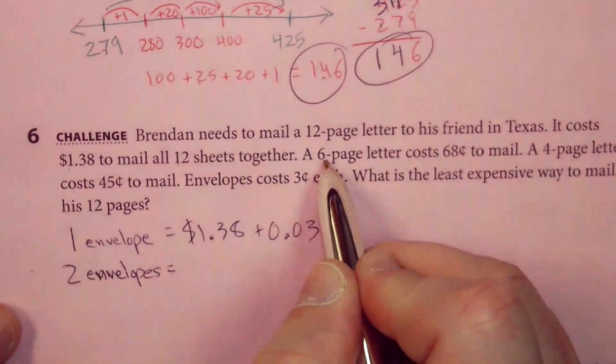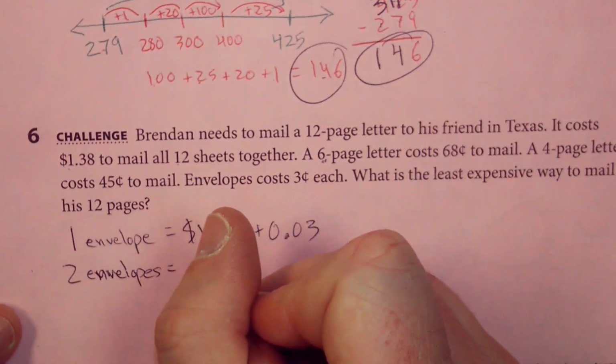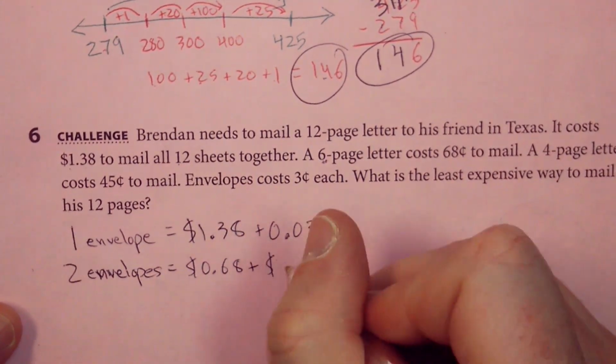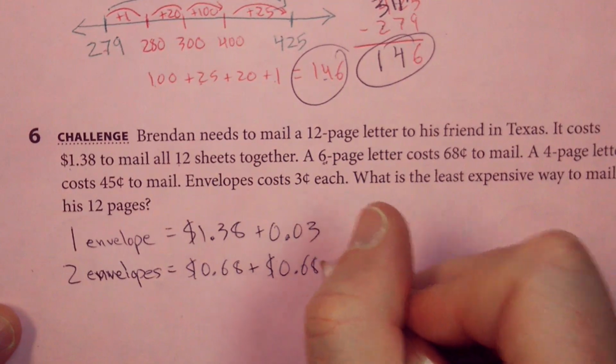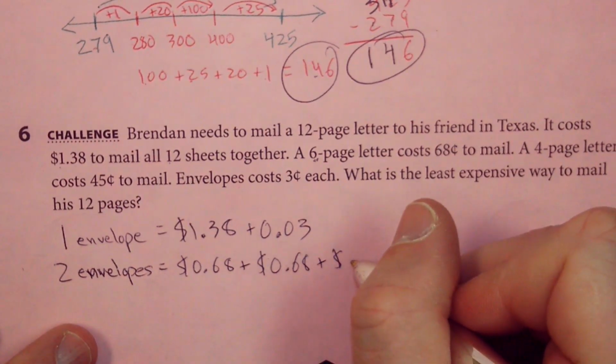So that would be a 6-page letter and a 6-page letter, because 6 plus 6 is 12. That's going to cost 68 cents, plus another 68 cents, plus 3 cents for each envelope. So that's 6 cents.